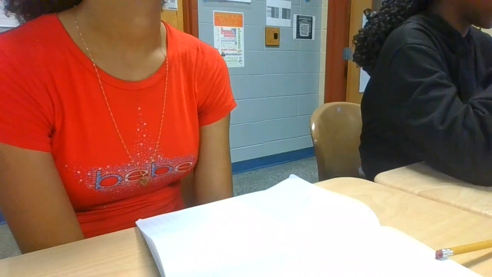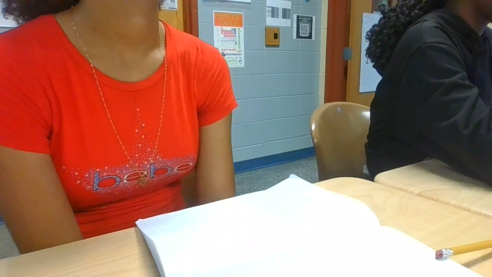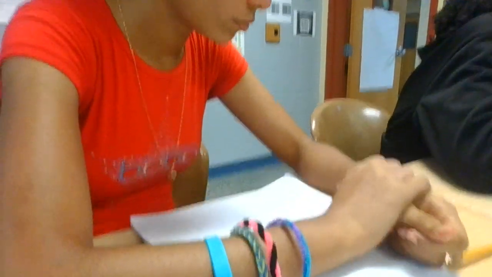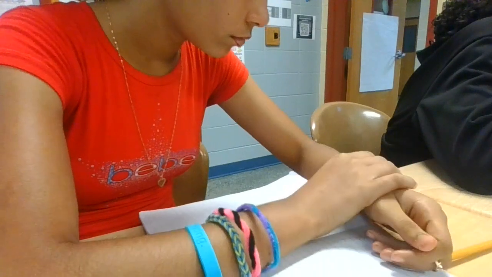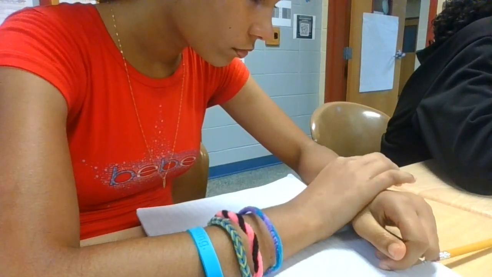So that means we need to move our decimal 4 times, to the left. If you go to the left, you're adding to the exponent. If you go to the right, you're subtracting. So we have 5.8, and we're going to go to the left 4 times. 1, 2, 3, 4. Add 3 zeros in there.